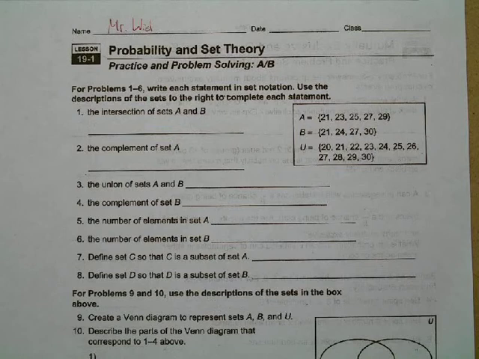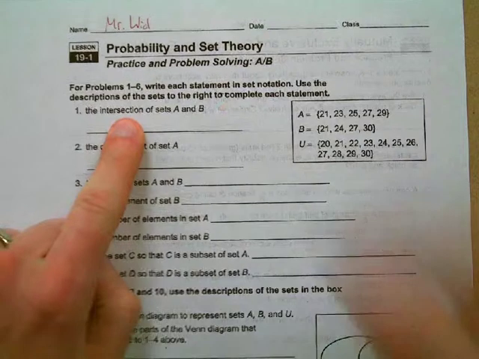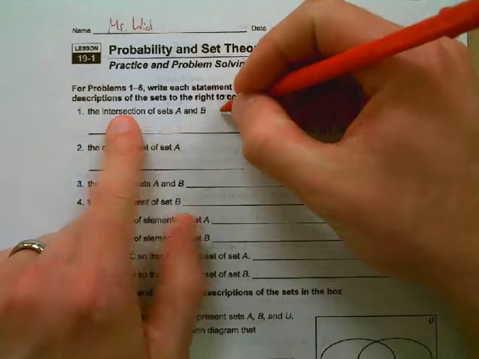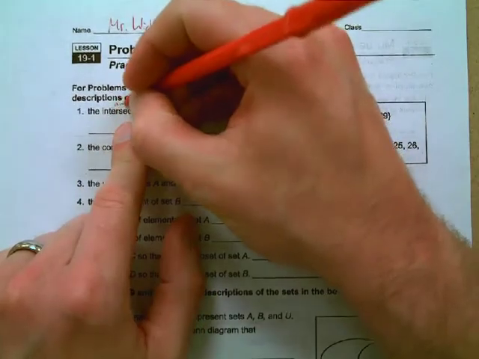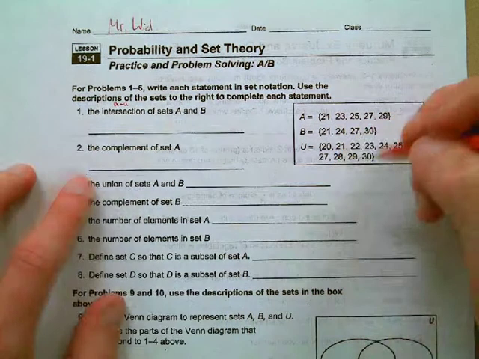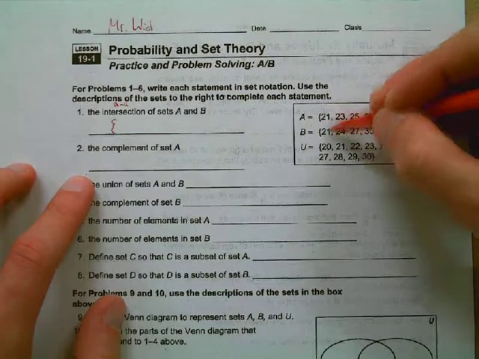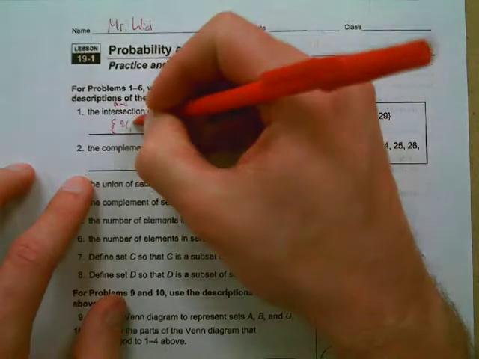Okay, so intersection of sets A and B. That means intersection means "and." The elements that are in both A and B. If you look, what is in both A and B? That's going to be your 21s and your 27s there. So you should just have 21 and 27 in there.